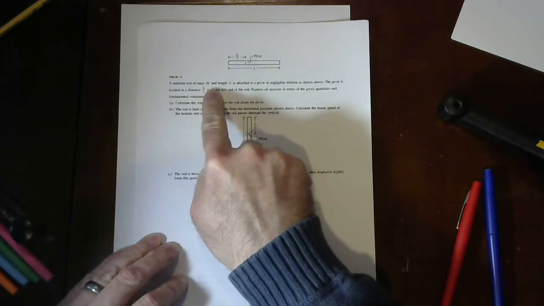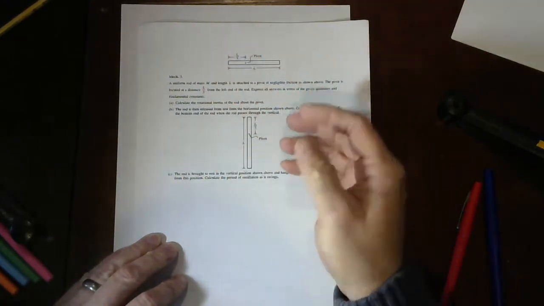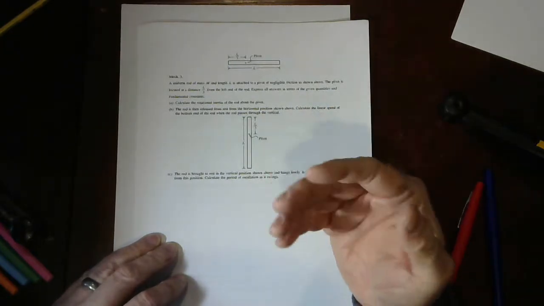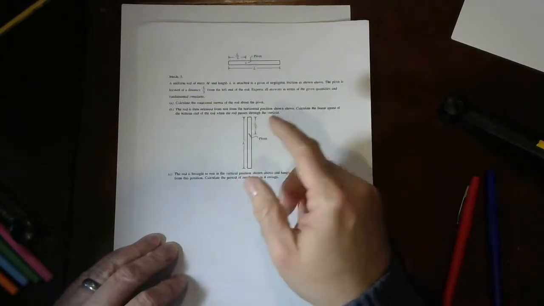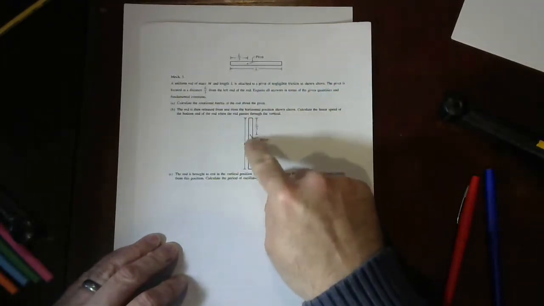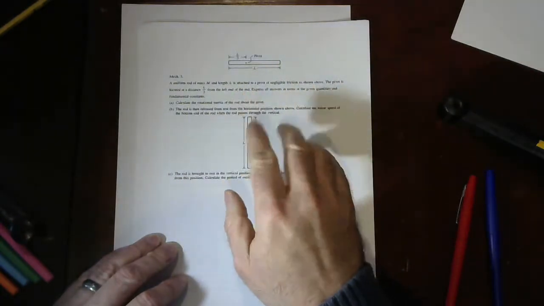It says a uniform rod, mass m, length L. It's on a pivot, right? So you're expecting it to swing at some point. Right away you're thinking rotational motion is probably your first gut instinct with this, just looking at the picture. I can see here's a picture of it hanging vertically, and the pivot, good enough, moving on.